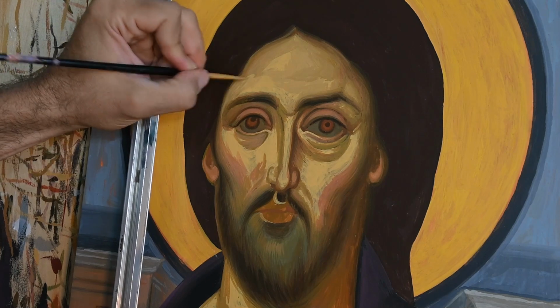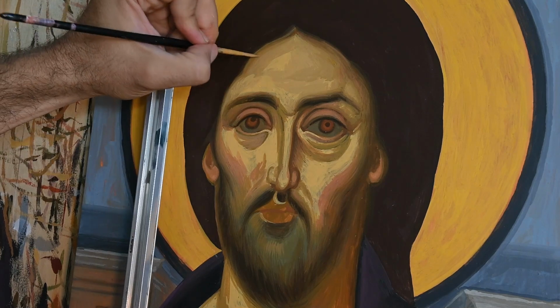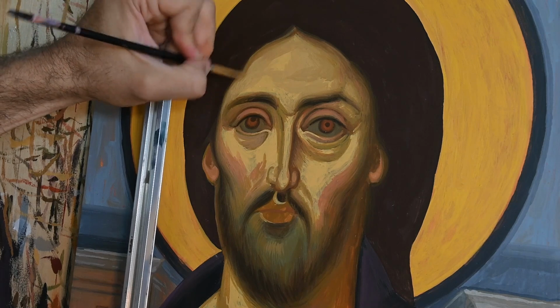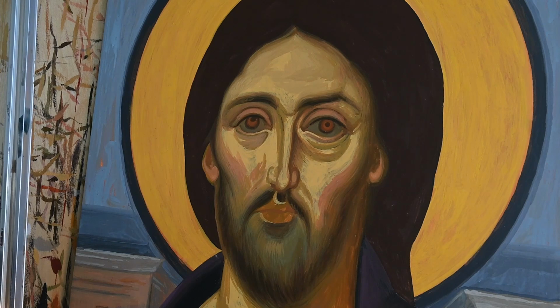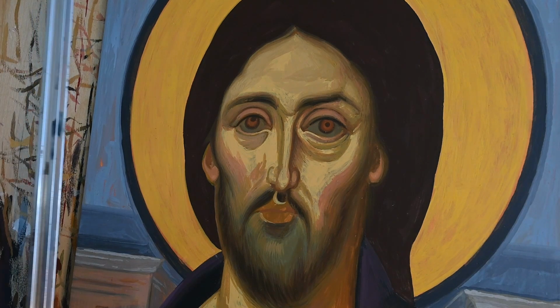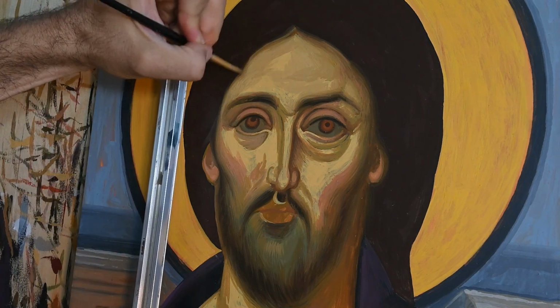Now, on the left side of the forehead, I see that the light really doesn't allow any of the proplasmos of the base color to be seen. The light goes all the way towards the edge of the forehead almost.